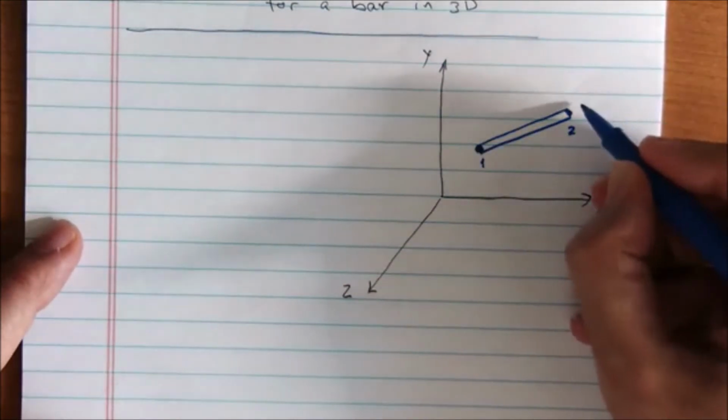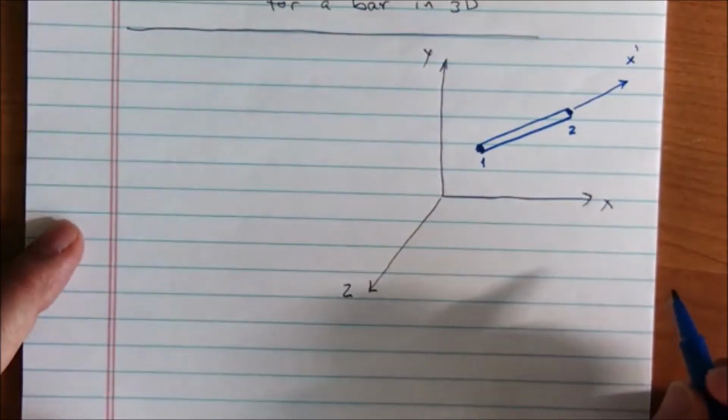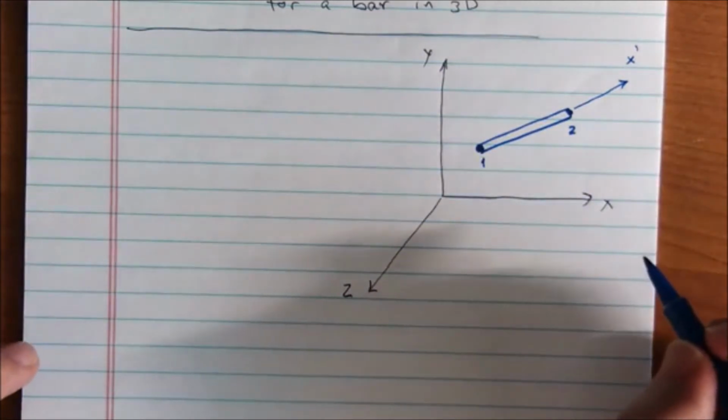The local axis of this bar would be X prime, and the bar extends between 1 and 2.